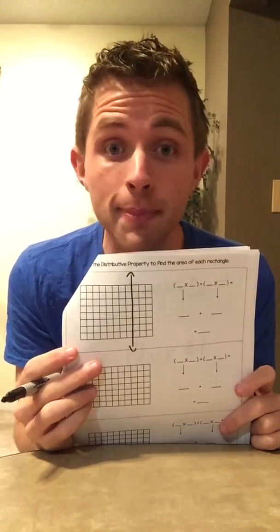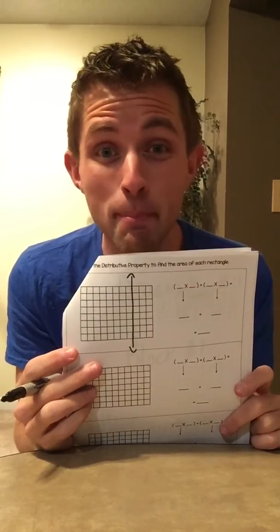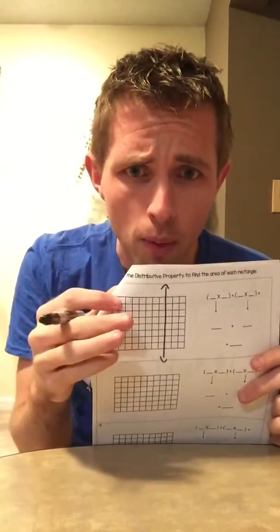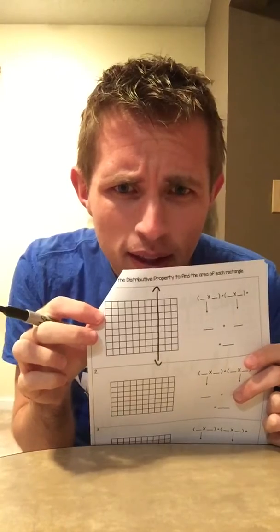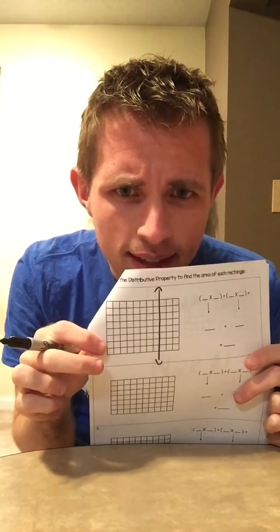All right, so now that I've split it, now I have to find the dimensions so that I can find the area, right? Let's find the length. Length is how tall? 1, 2, 3, 4, 5, 6, 7, 8. 8 what? 8 units.